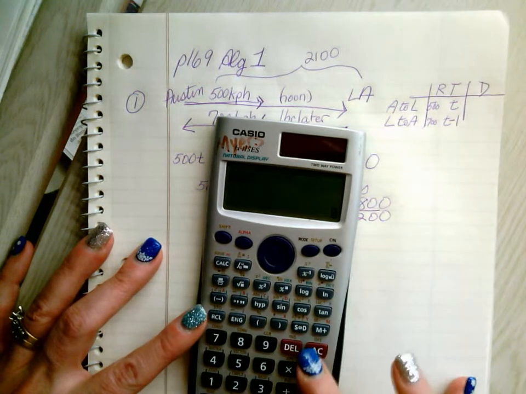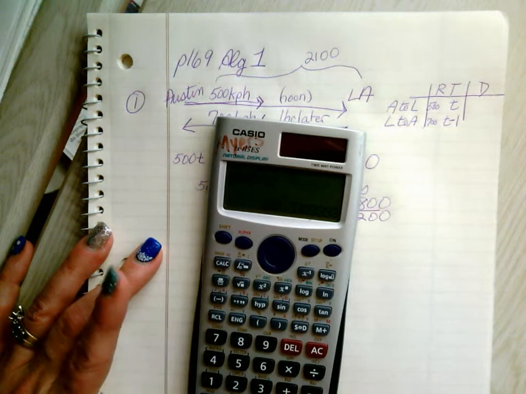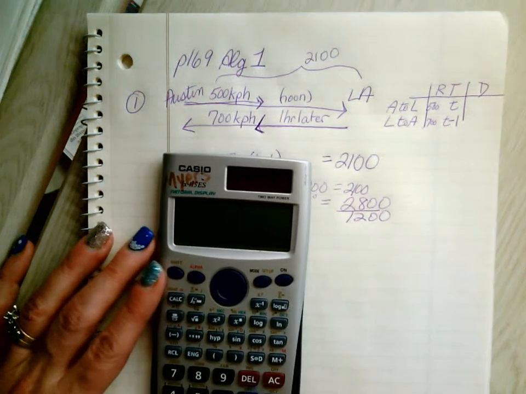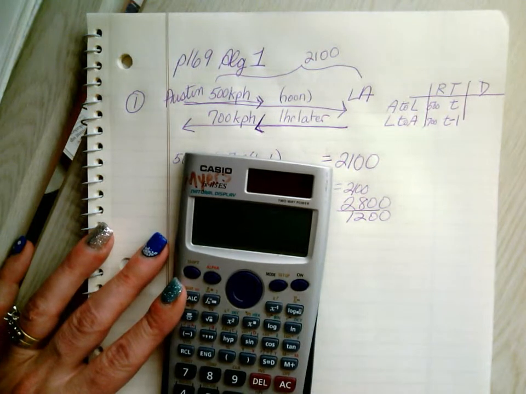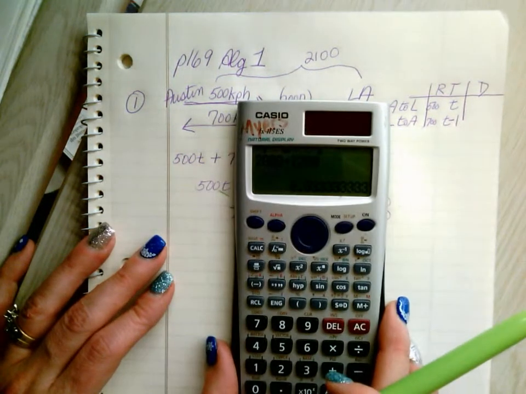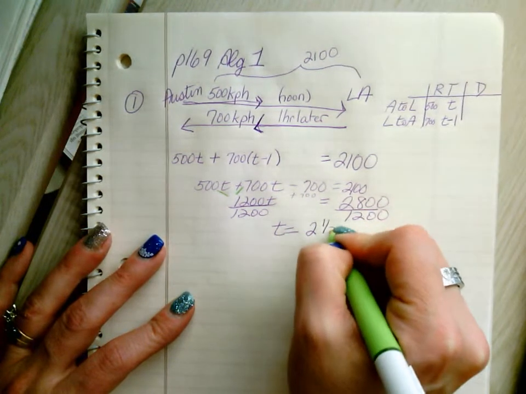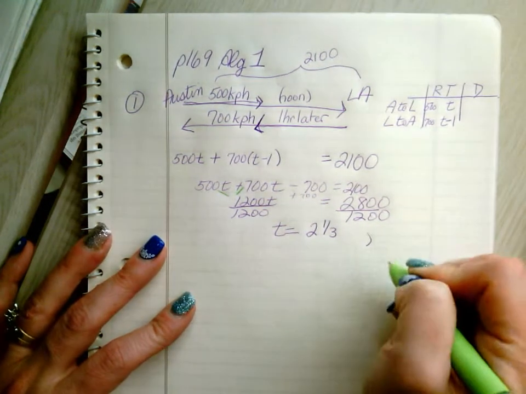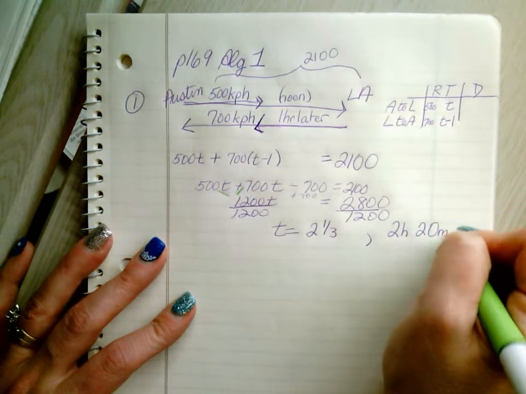Oops, that's not right. Let's try this again. 2800 divided by 1200 is 2 and a third. So that means time is 2 and 1/3 hours, otherwise known as 2 hours, 20 minutes.